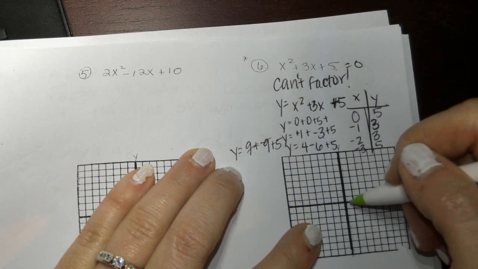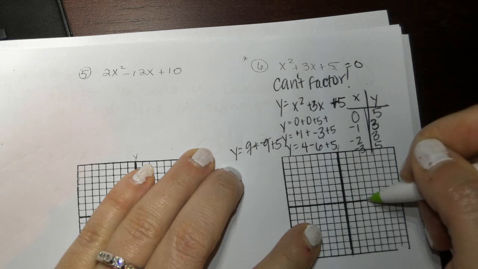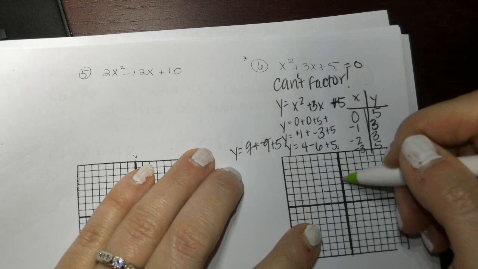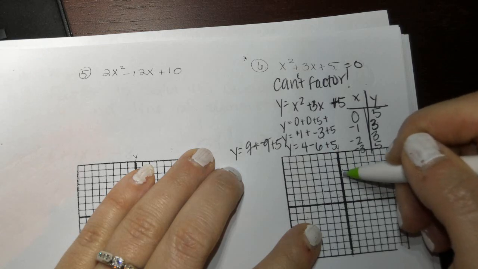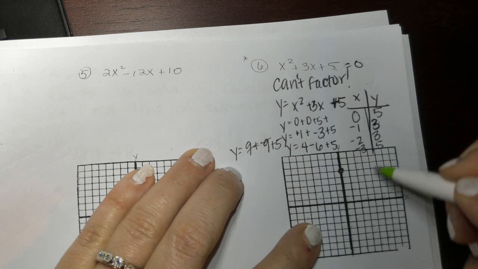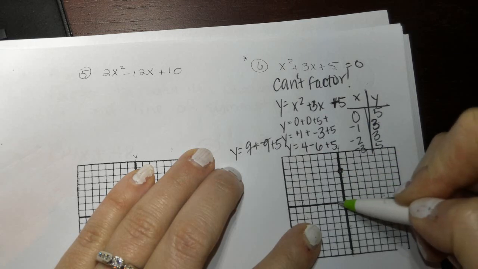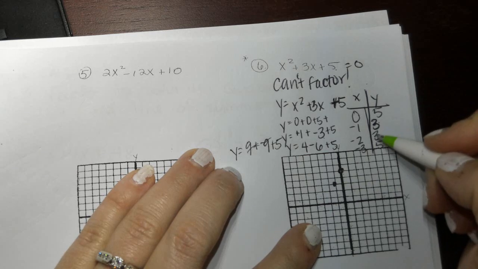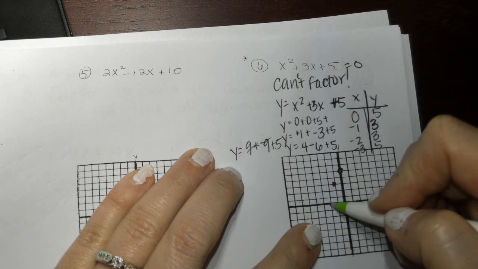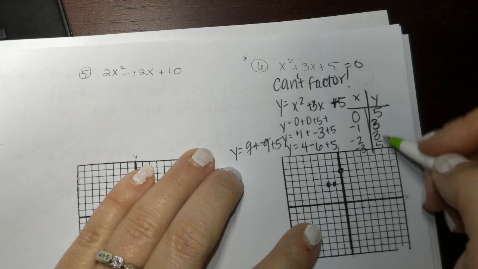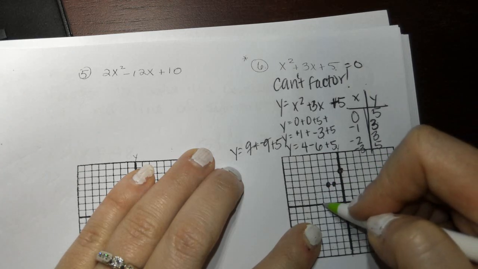Alright, so let's just plot those points. 0, 5 would be 1, 2, 3, 4, 5. Negative 1, 3 would be here. And negative 2 would be 3 again. And then negative 3 would be 5.